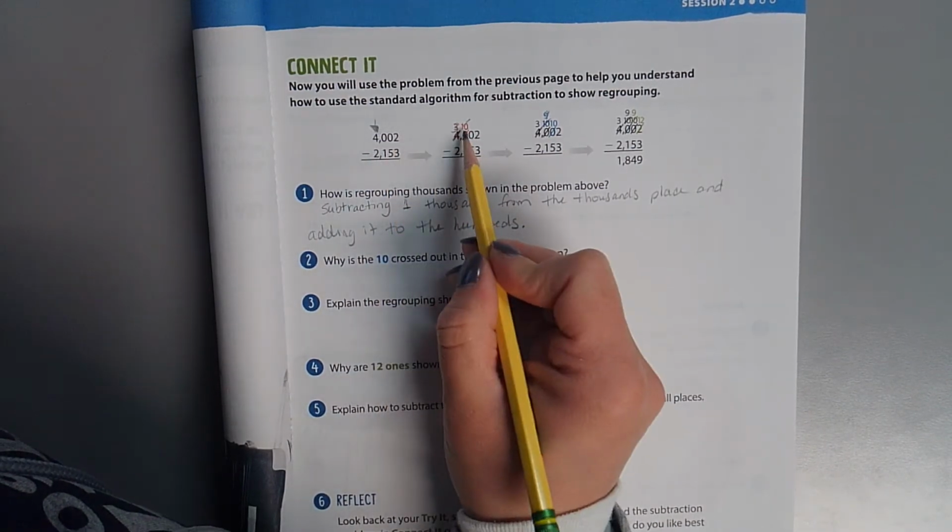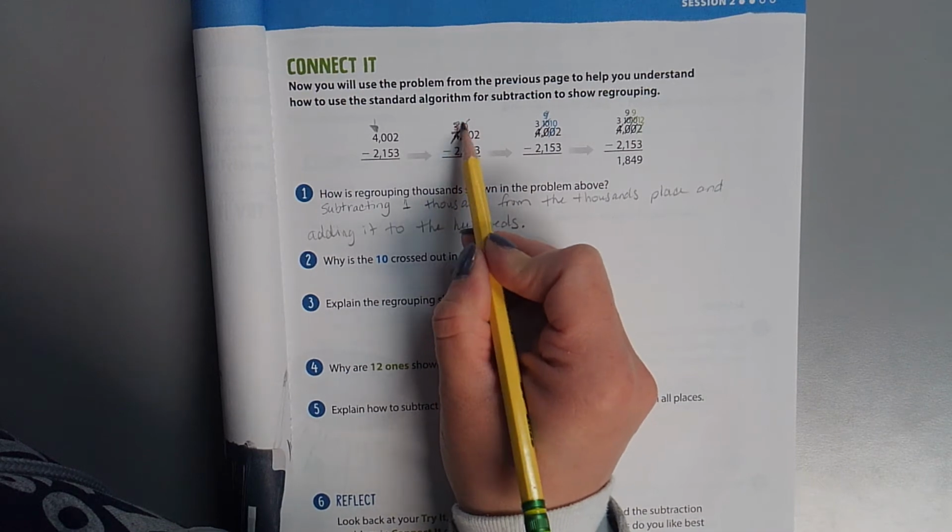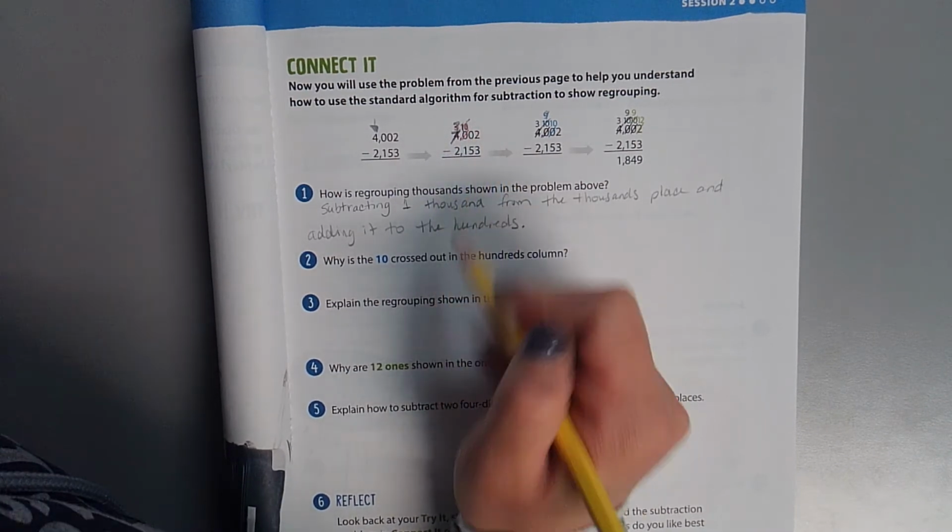Okay, so we subtracted here. This made 3. We added that to the hundreds to get 10 hundreds.